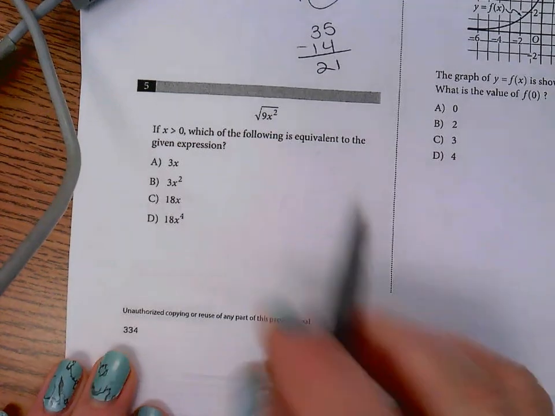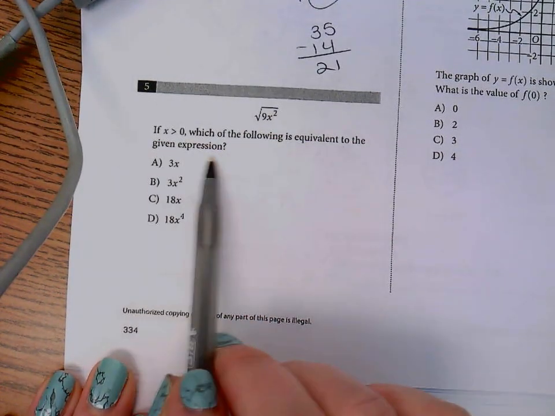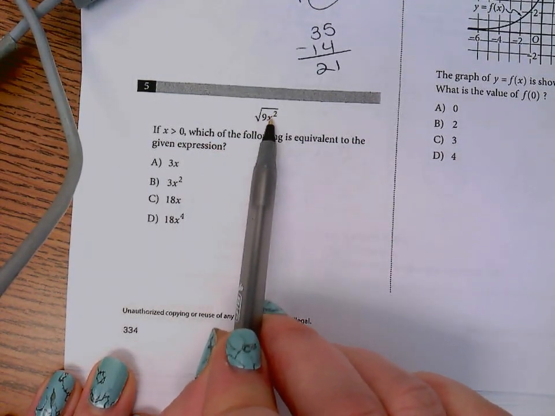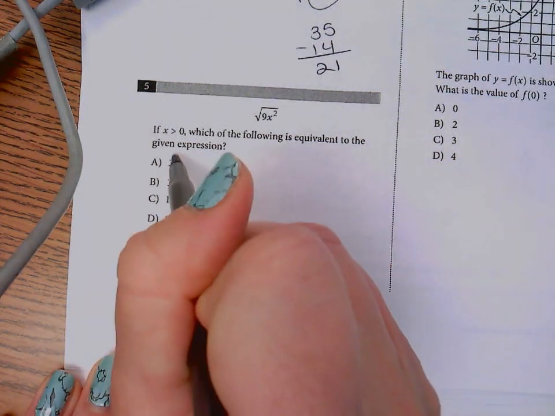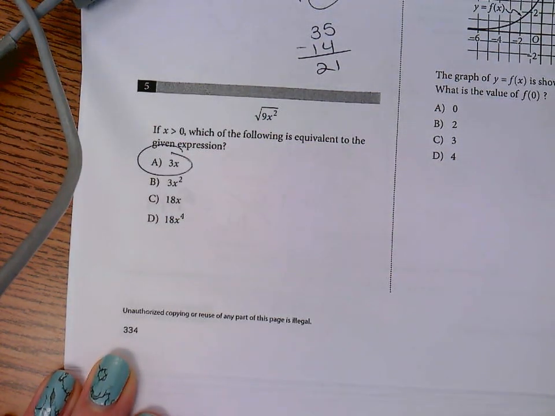Number 5, which of the following is equivalent? Because these are being multiplied, you're allowed to take the square root of both terms, so it would just be 3x. So 5 is A.